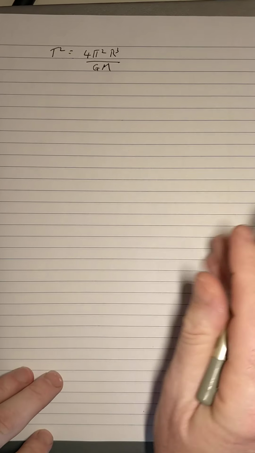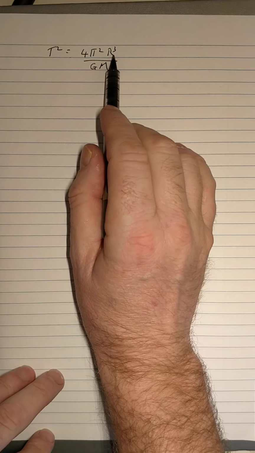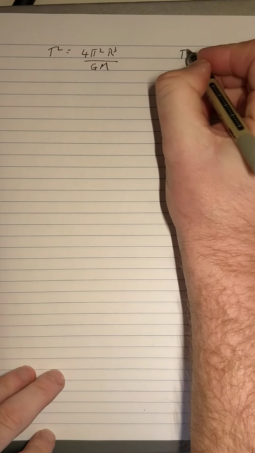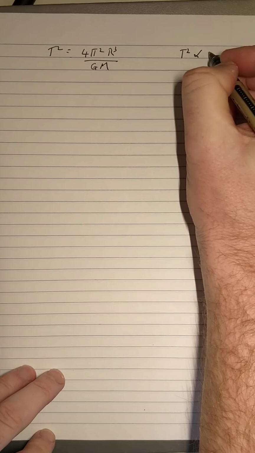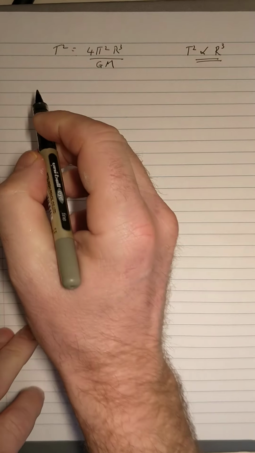Of Kepler's third law. So Kepler's third law, remember, period squared is proportional to the radius cubed. So the time for one revolution is related to the radius of the orbit in that rather unusual way.